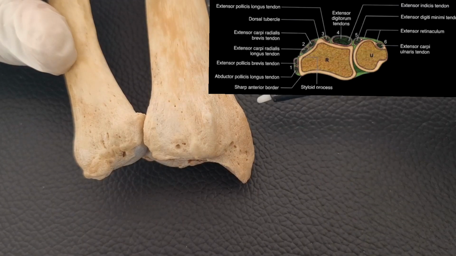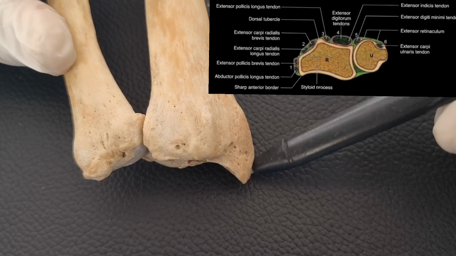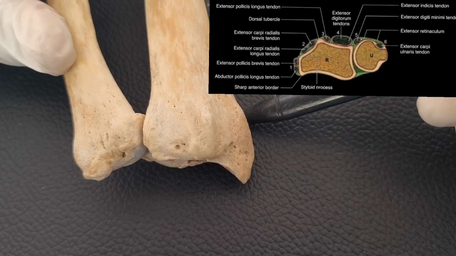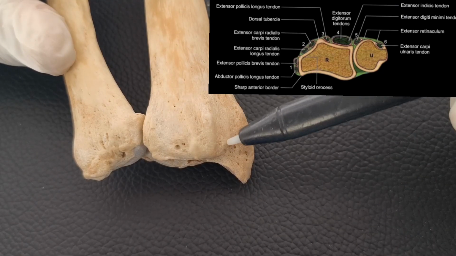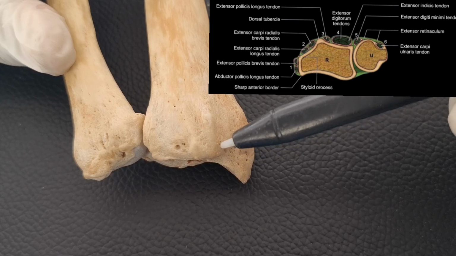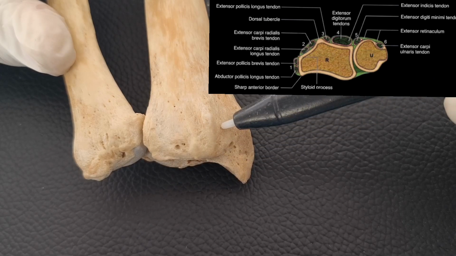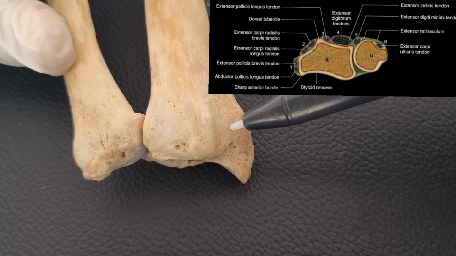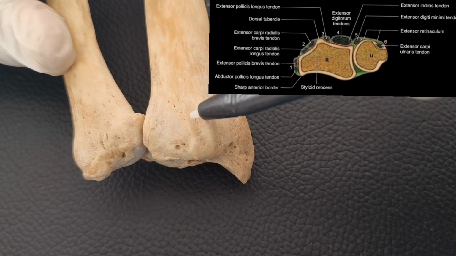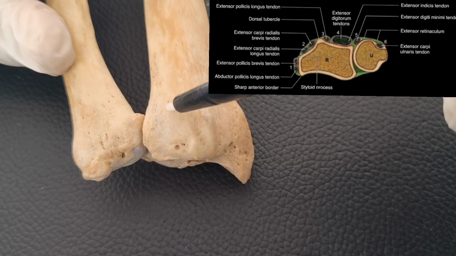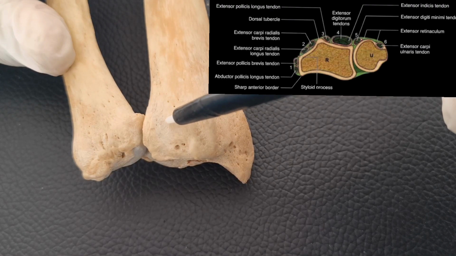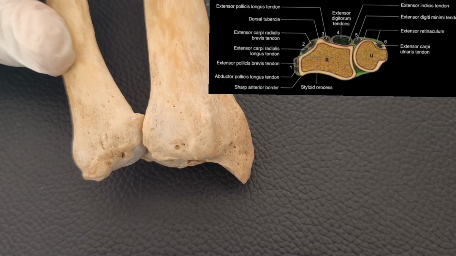In the first compartment, we have two tendons which run like this, and the two tendons are abductor pollicis longus and extensor pollicis brevis. Talking about the second compartment, in the second compartment, again we have two tendons, that is the extensor carpi radialis longus and extensor carpi radialis brevis. Talking about the third compartment, in the third compartment we have only one tendon, that is the extensor pollicis longus tendon, while in the fourth compartment we have two muscles, that is extensor digitorum and extensor indicis tendons.